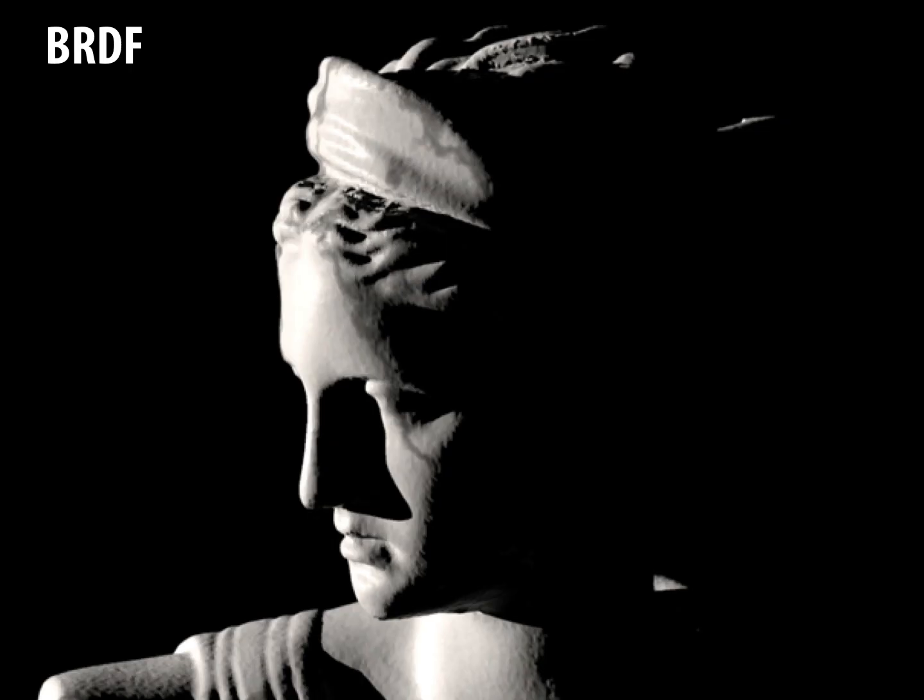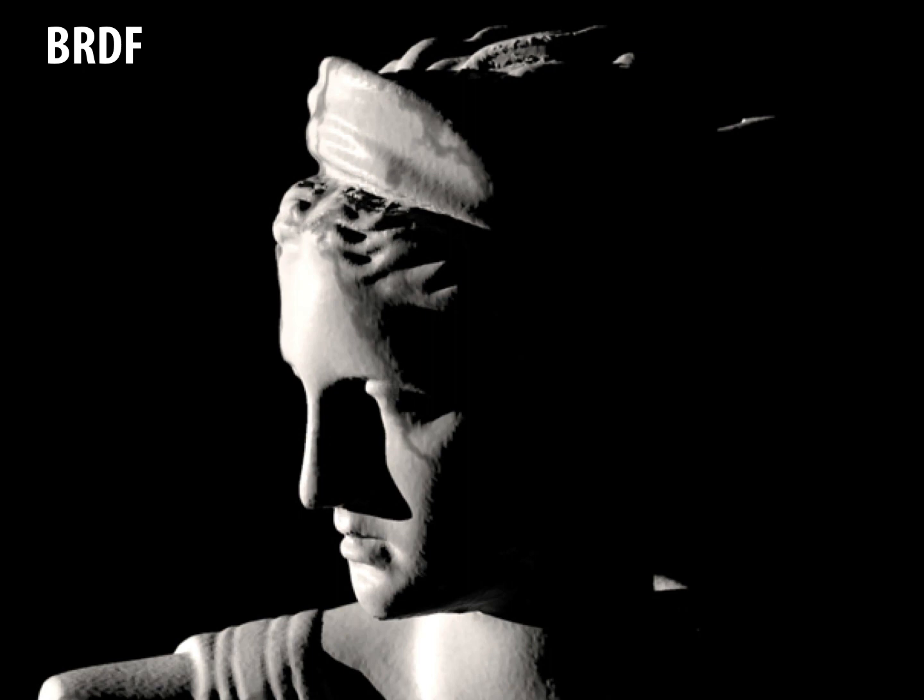So here's a side-by-side example of what happens if you have a BRDF. We're trying to capture the appearance of, in this case, a marble statue. And this is lit strongly from the side. And here's our BSSRDF. And you notice the second one, and this is a synthesized image of course, is much more realistic than the first. Right? So this is a phenomenon worth capturing.